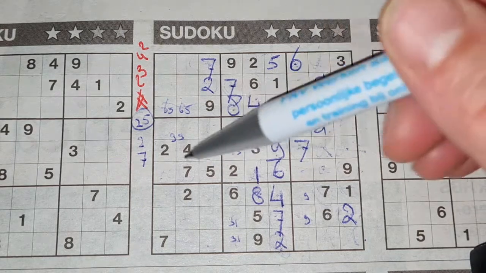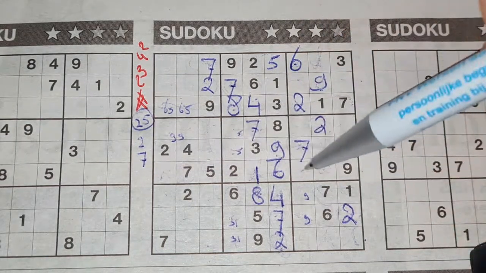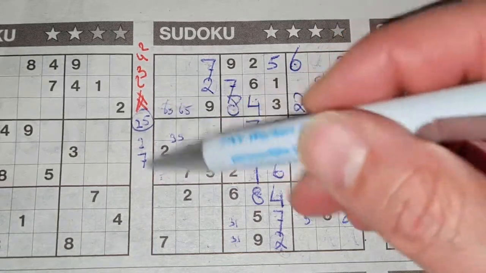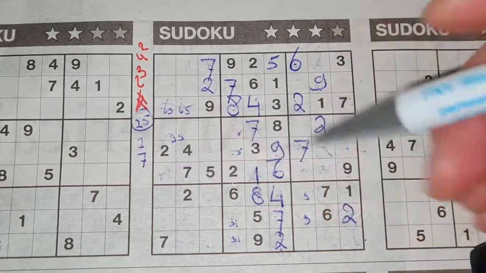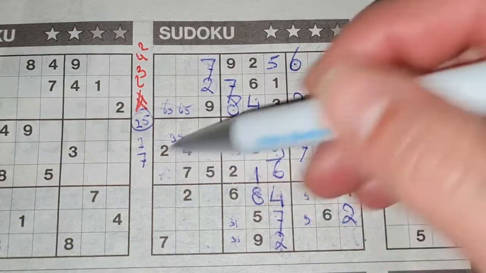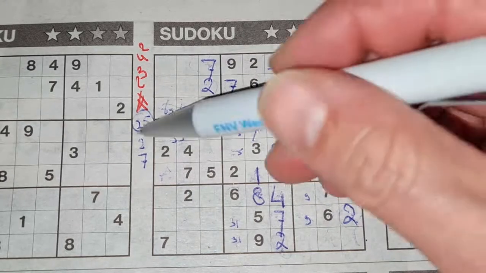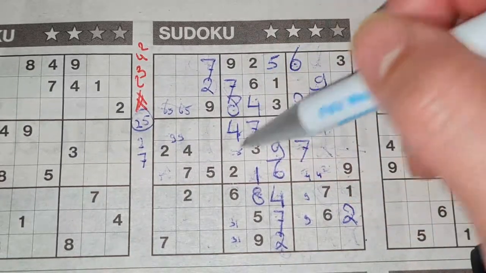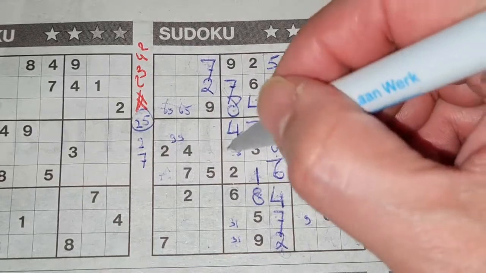We have 3 missing numbers in this row. One of the missing numbers is 4. We see here 4 in this big square, so no 4 in this box. So the 4 could be here, could be there. So we have a 4 in one of those two boxes in this row, 4 in the middle row, so the row above. The only place for the 4 should be there. 1 box left in this big square for the number 5.